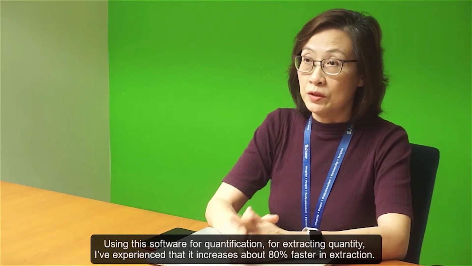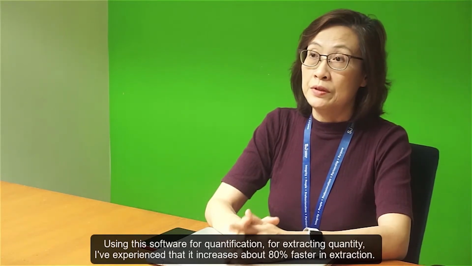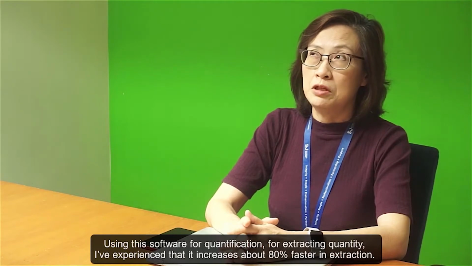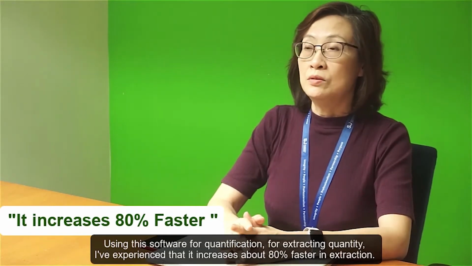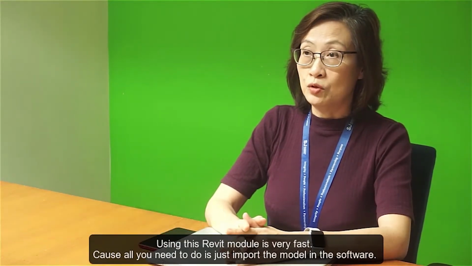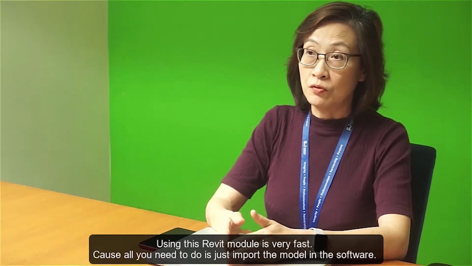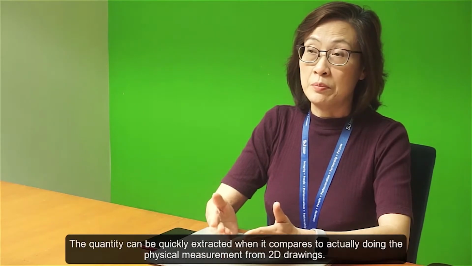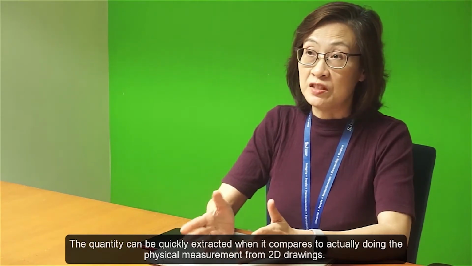My name is Christina Leong. I'm a digital QS in Sabana Jurong Digital Management Office. Using this software for quantification, for extracting quantities, I experienced an increase of about 80% faster in extraction. Using this Revit module is very fast, because all you need to do is just import the model in the software, and the quantity can be quickly extracted when you compare to actually doing the physical measurement from 2D drawings.